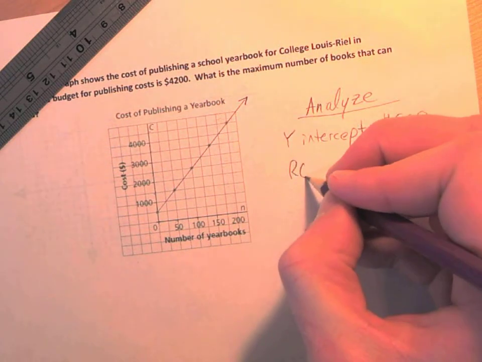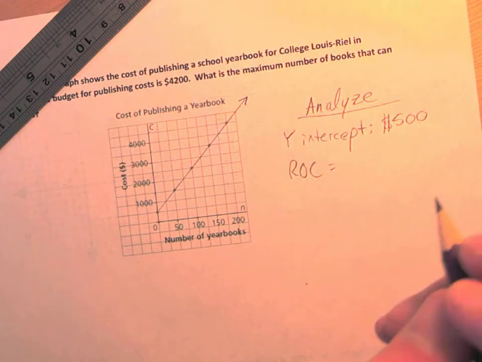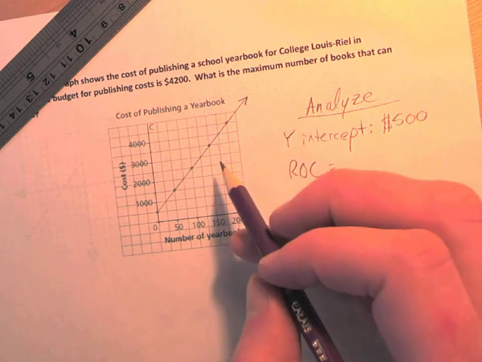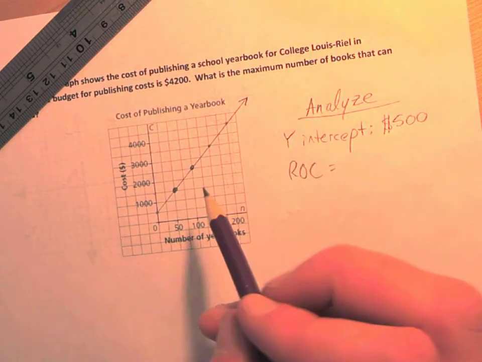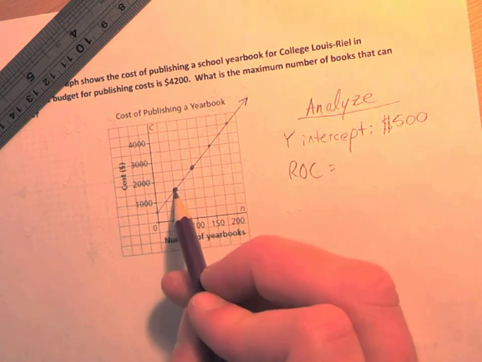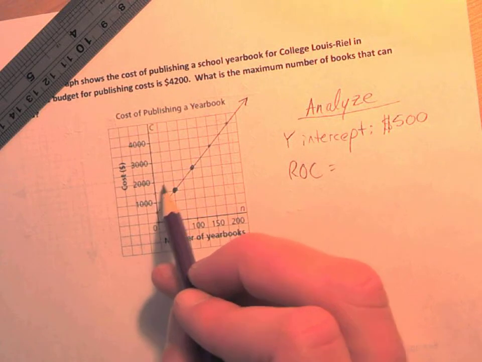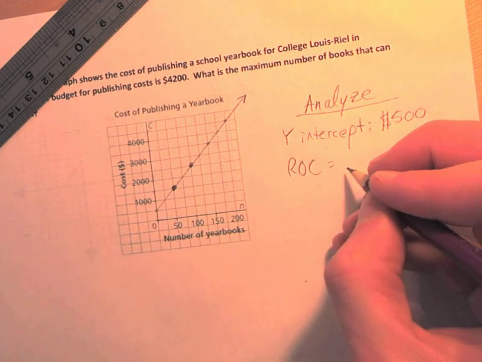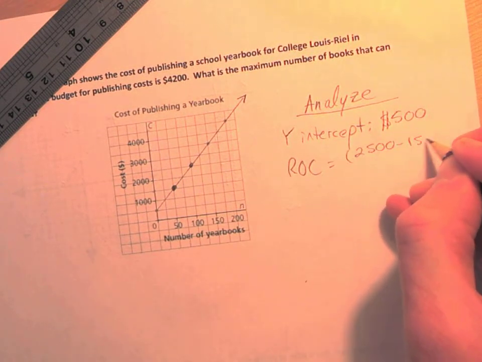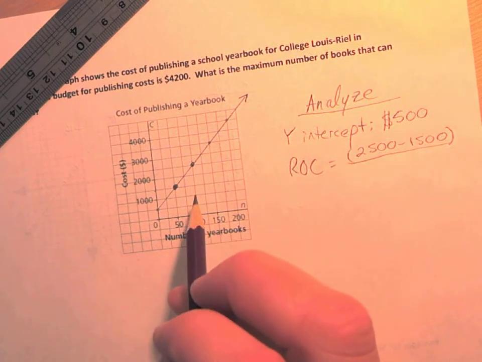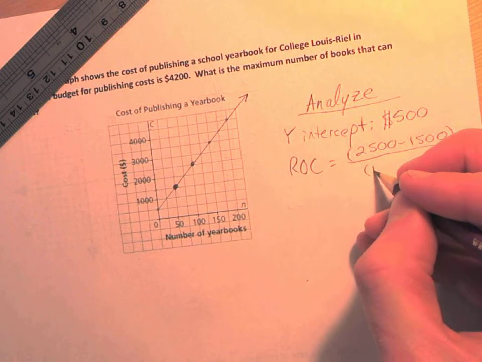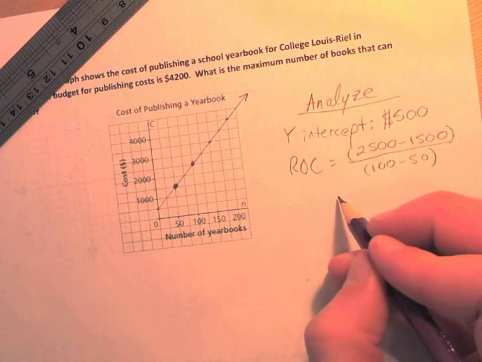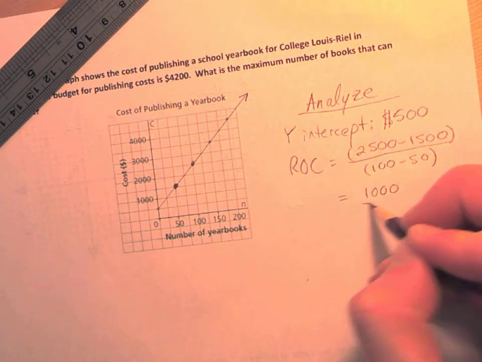And then the other piece is rate of change. Rate of change we've just done. So we have to choose 2 points to calculate this rate of change. Let's choose this one and this one. You can choose any 2. The first point is always the leftmost point. So here we go from 1,500 to 2,500, so 2,500 minus 1,500. Then our change in x is from 50 to 100, so 100 minus 50. Overall this brings us to 1,000 over 50.